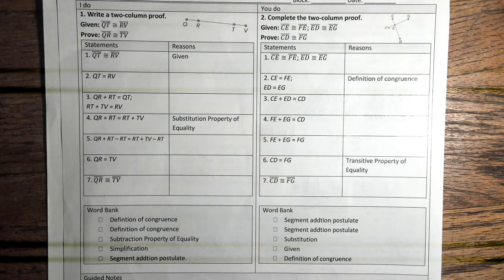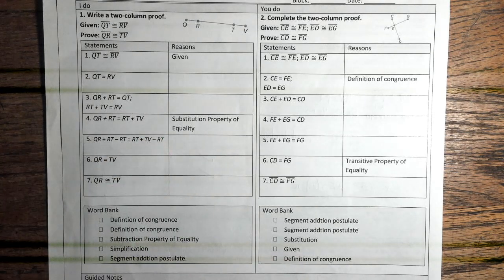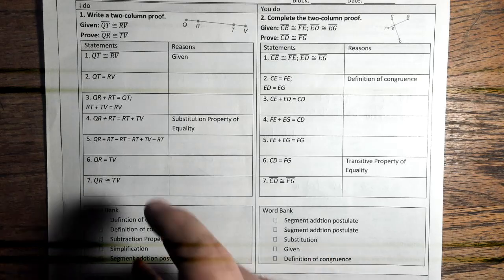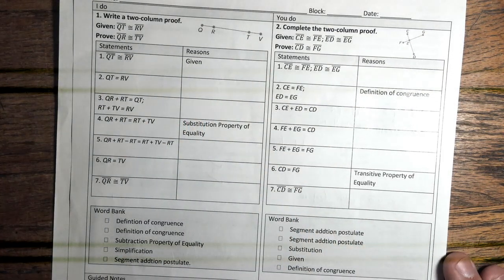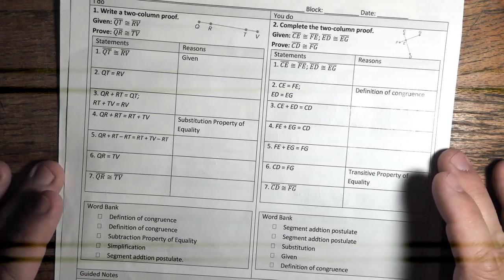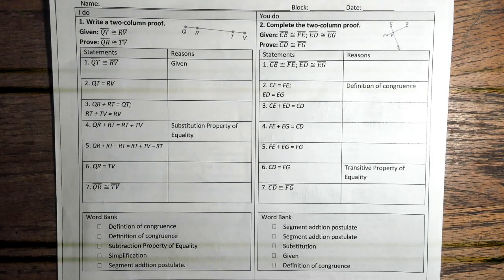They give us that QT is congruent to RV. So this is going to be kind of tough because these are on the same line. So QT and RT, basically from Q to T, R to T, we're not going to mark that. I do usually suggest marking your congruent segments, but when it's one line like that, it's kind of hard to do that.